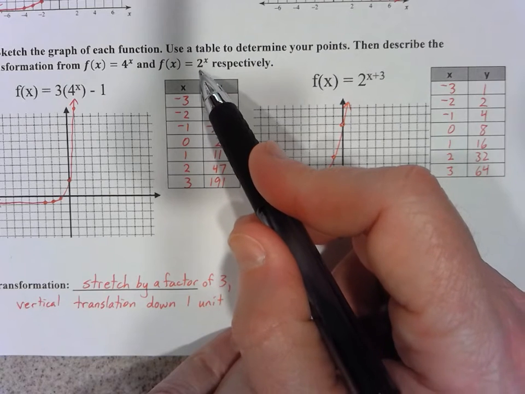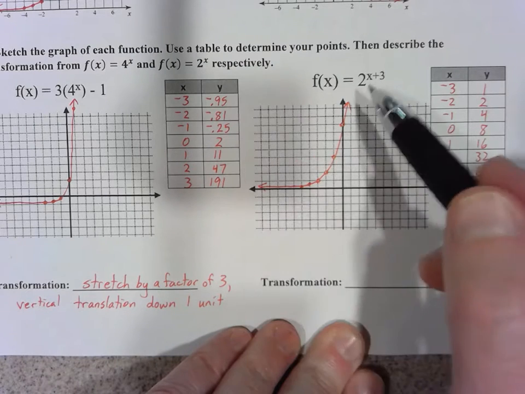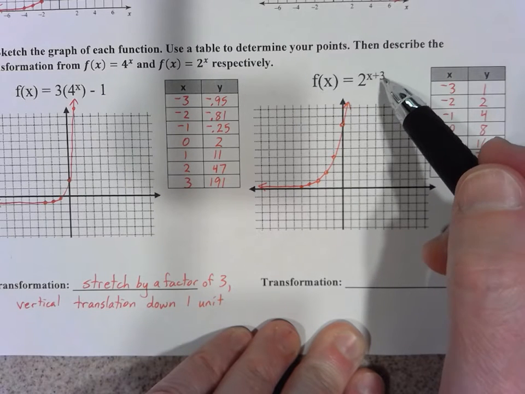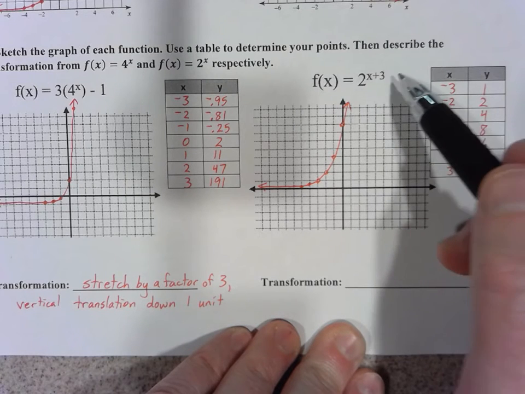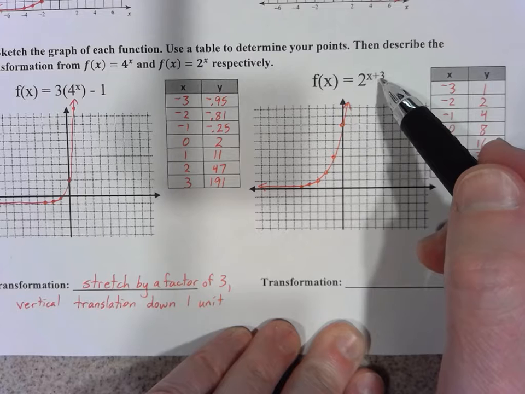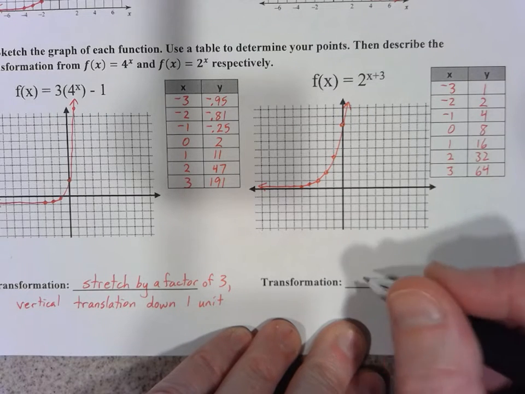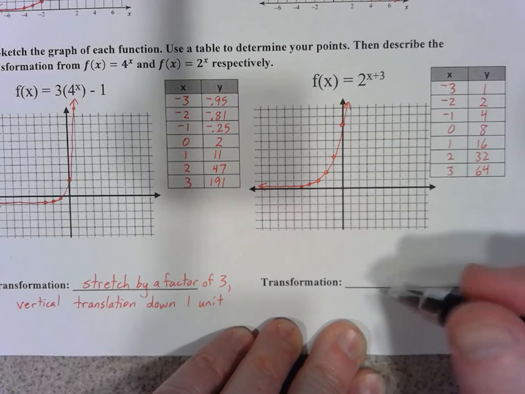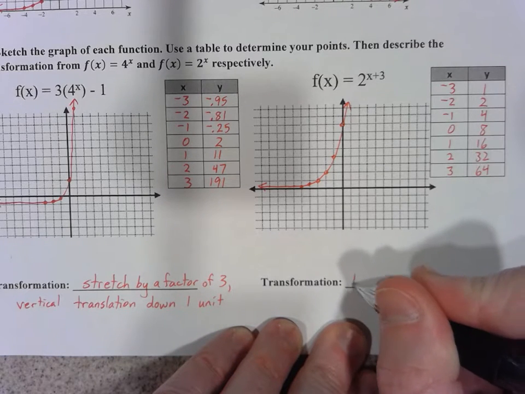So changing from the equation y equals 2 to the x to the equation y equals 2 to the x plus 3, the only thing that changed here is this h value. And so if it's x plus 3, that is going to be a translation, and because it's in the exponent, it's a horizontal translation.